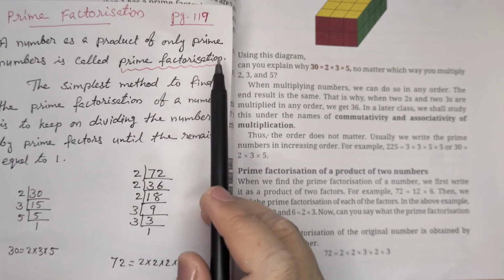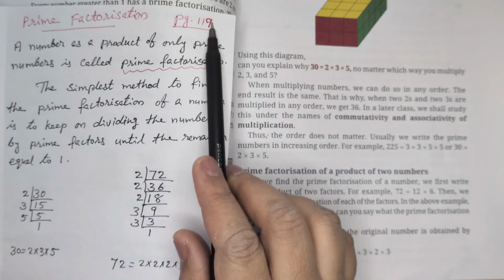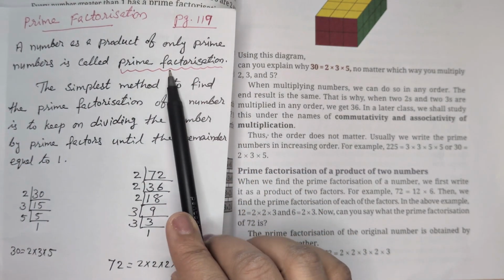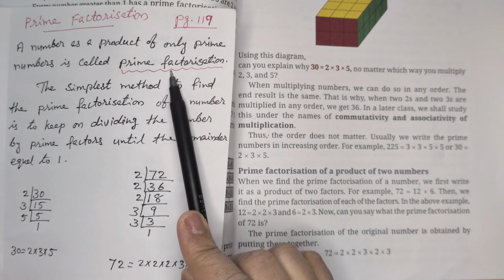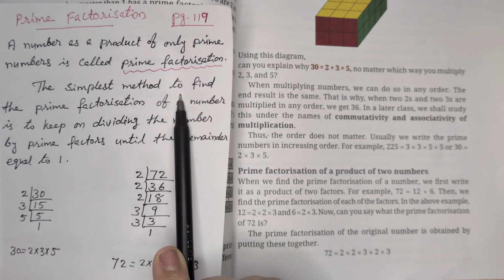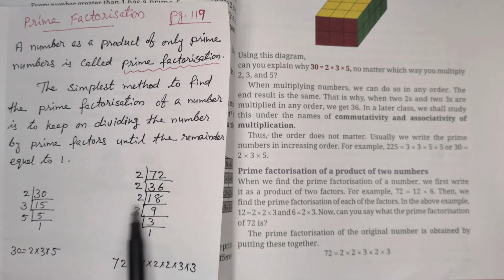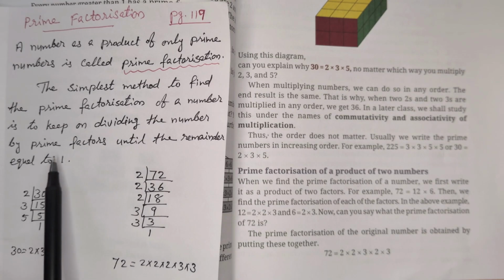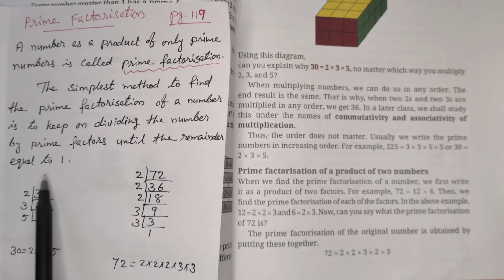So now we can see this is the definition of prime factorization. A number written as a product of only prime numbers is called prime factorization. The simplest method to find the prime factorization is dividing the number by prime factors until the remainder equals 1. For example, 30.